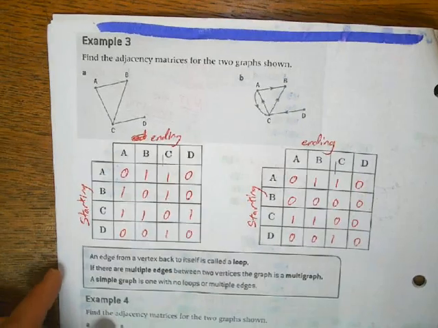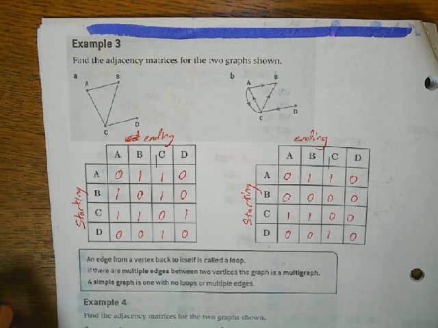And then last page. I guess I'd check your answers. And I'll move it up.